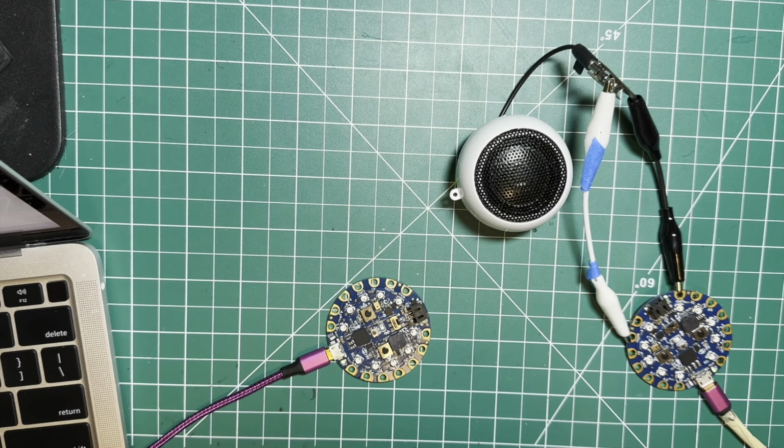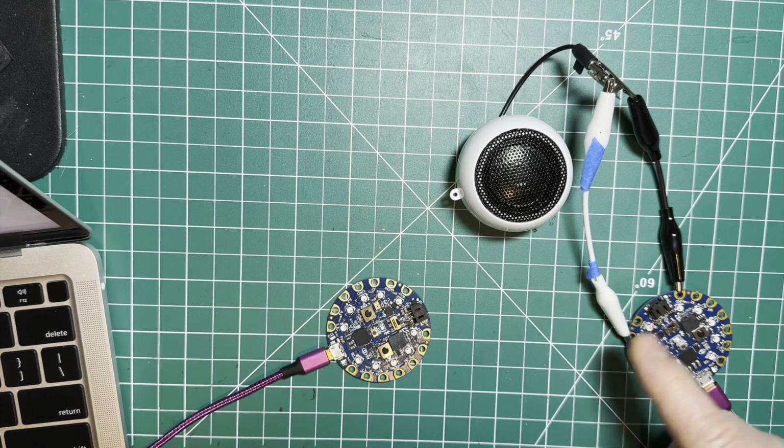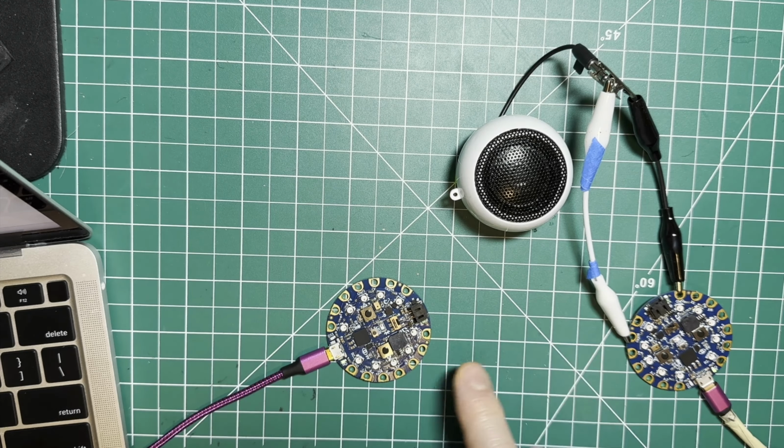So first, let's look at what the code does. I've got two CPBs set up here. This is the sender, and this is the receiver. I've also given the receiver a unique name so that the sender can search for and find that device.